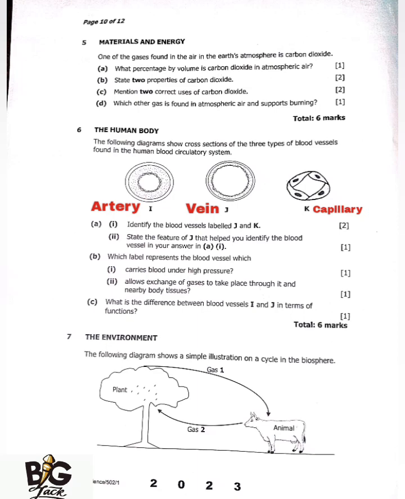So the reason why I'm saying J is the vein is because it has thin muscles and elastic tissues. Then B is saying, which label represents the blood vessel which carries blood under high pressure.